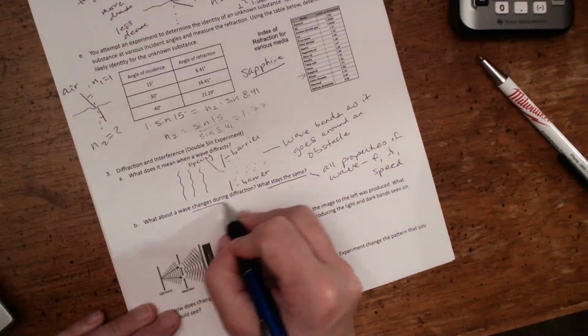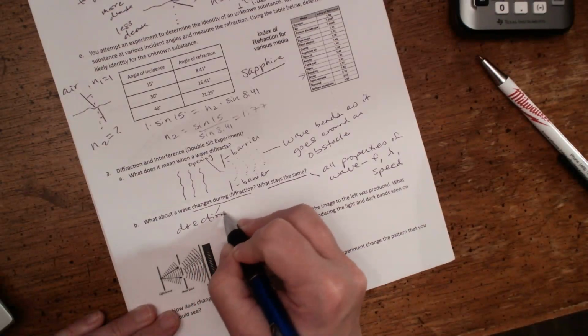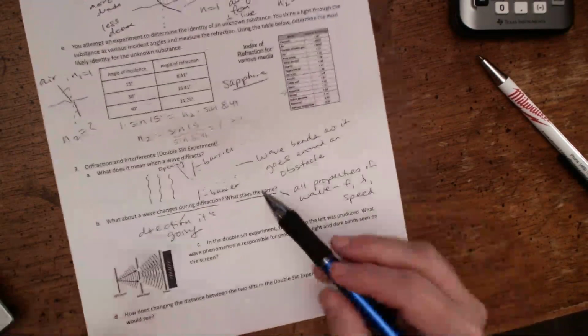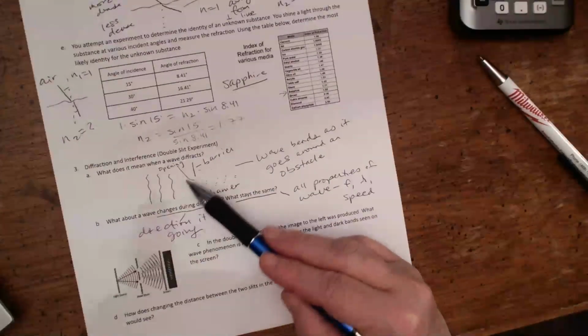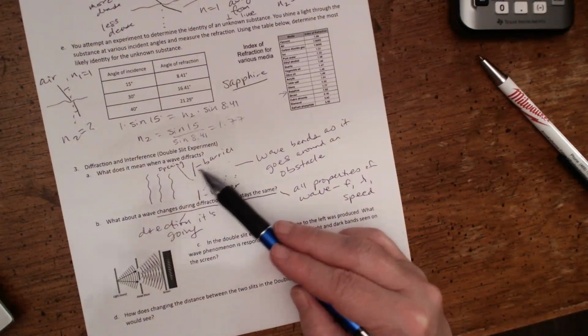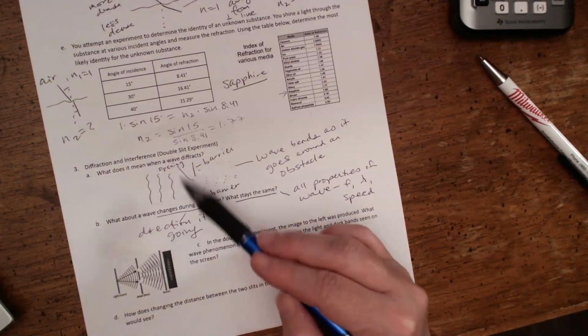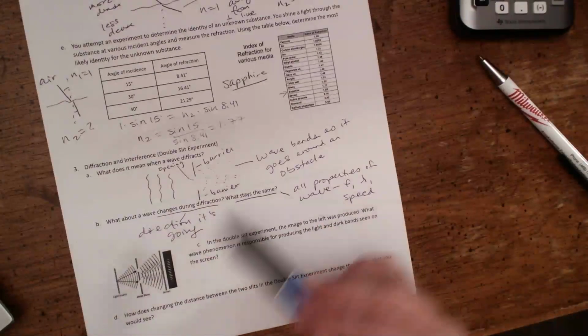What changes is just the direction it's going in, because it's going to bend. Your wave is the same wave, same properties, whatever kind of wave this is. It's just that instead of going along in a straight line type path like here, it's bending or curving.